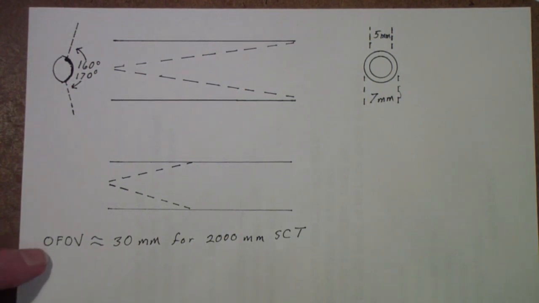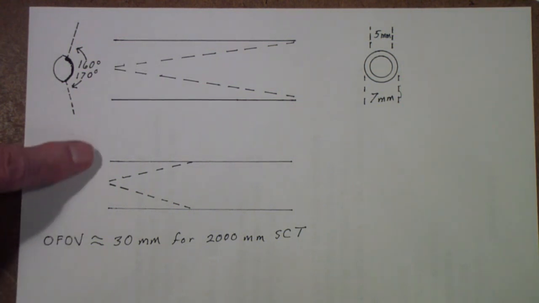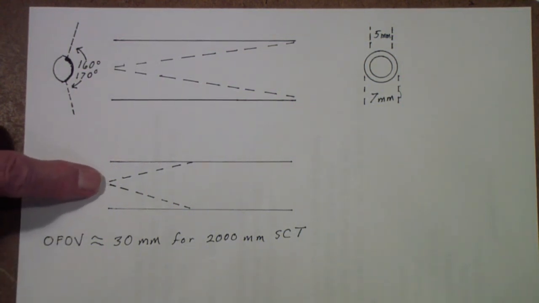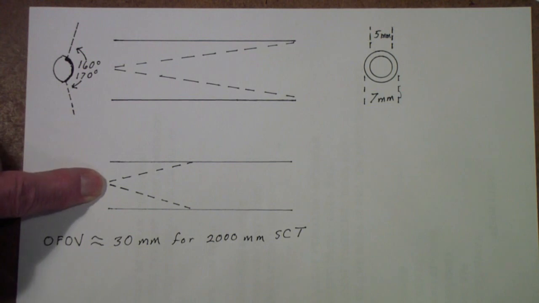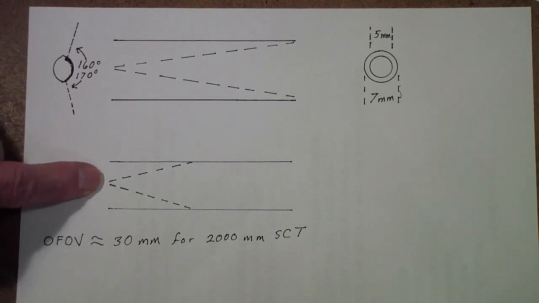Now, the actual field of view, or what you might call the optical field of view, is what you can actually see with your eye and the eyepiece you're using.